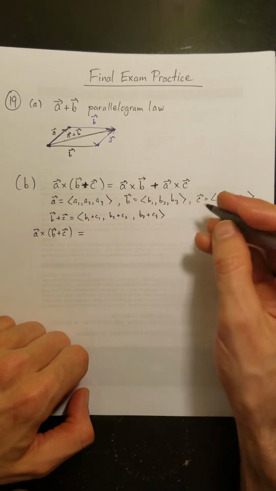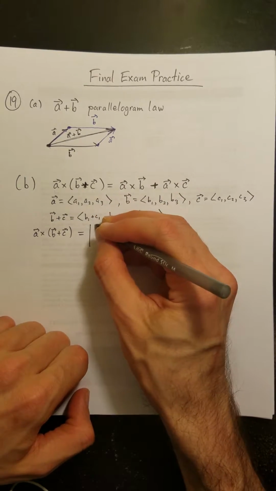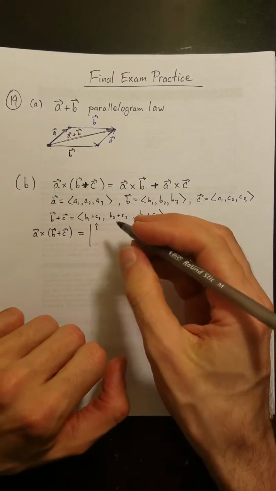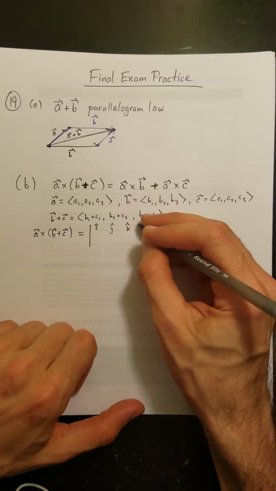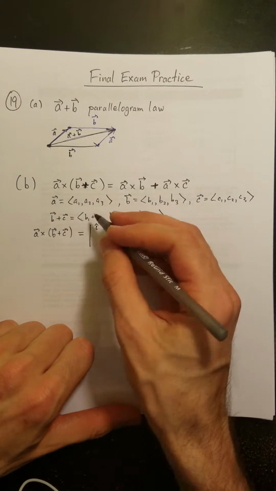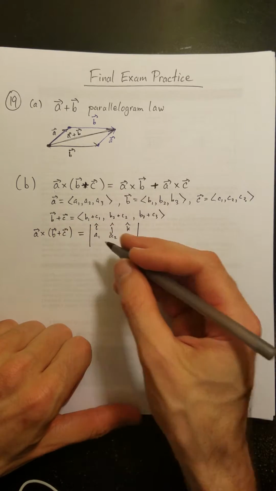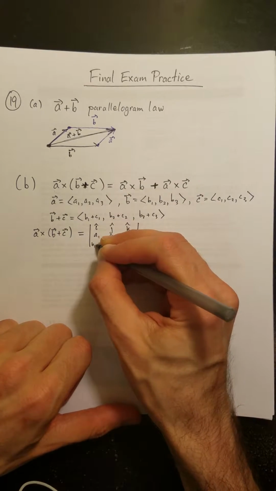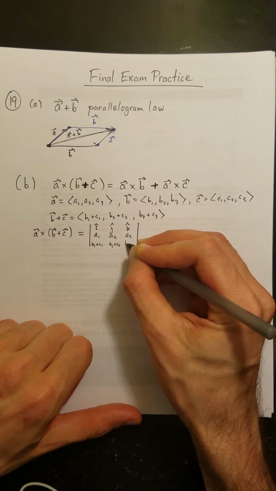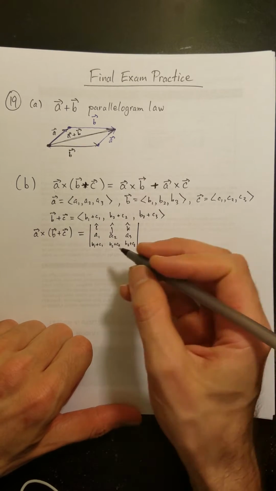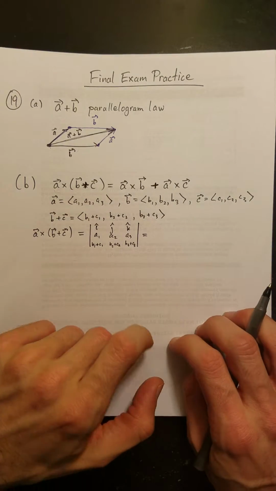All right, so remember our cross product is just going to look like the determinant of a particular matrix. So we'll put i, j, k up here just formally. And then we put the entries of a, which is just a1, a2, a3. And then the entries of b plus c, so we put b1 plus c1, b2 plus c2, and b3 plus c3. Okay, so now we want to actually take the determinant here.